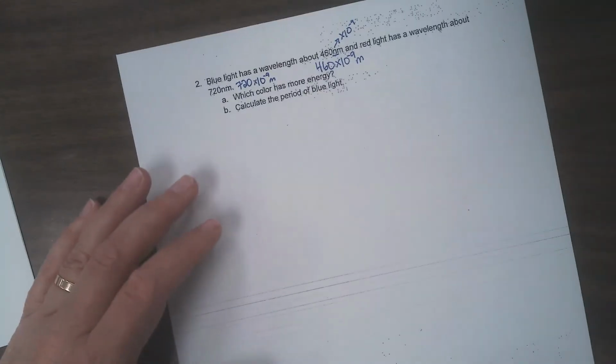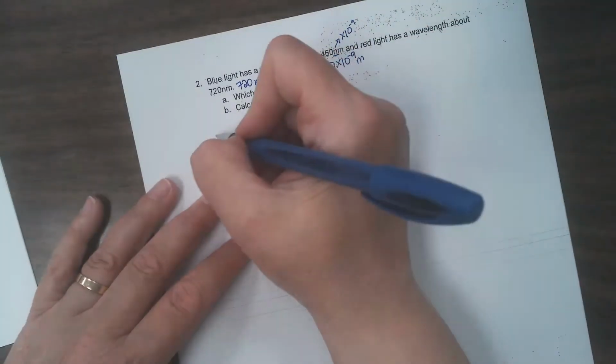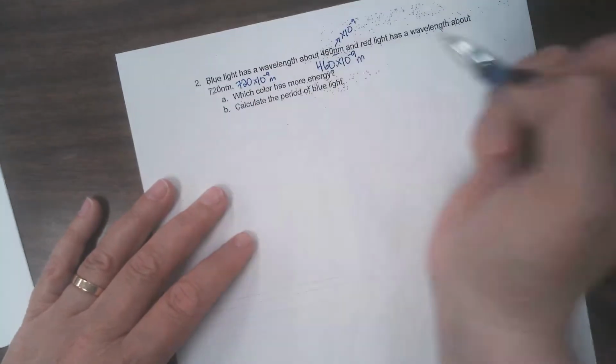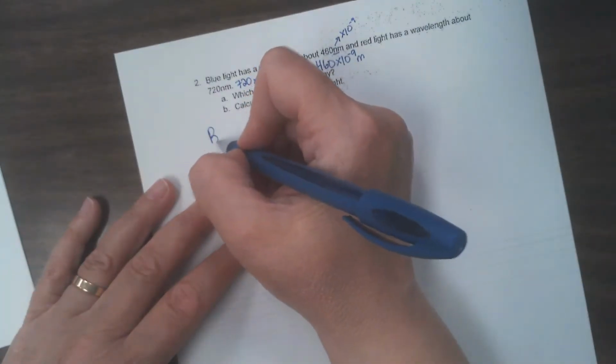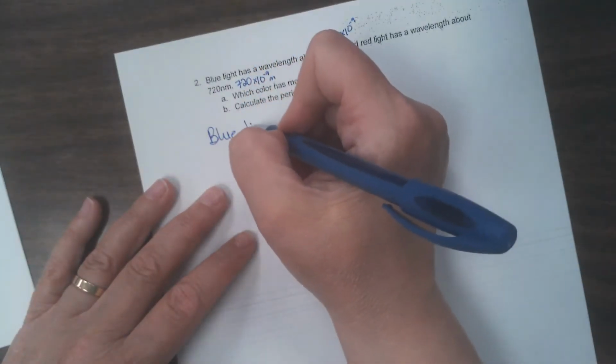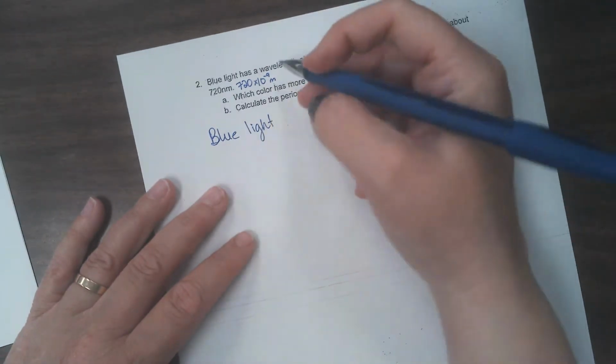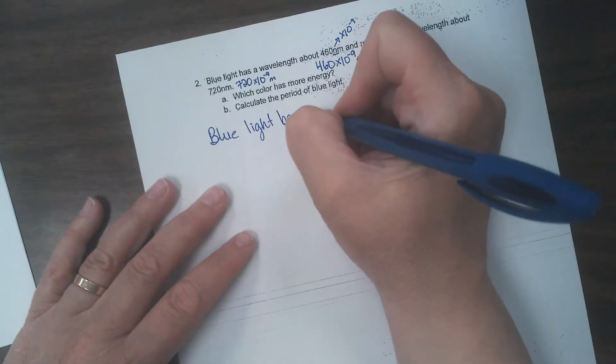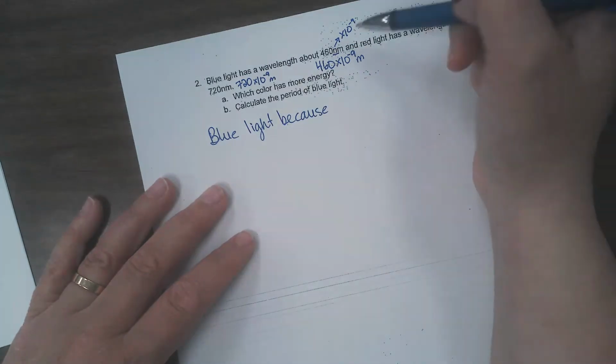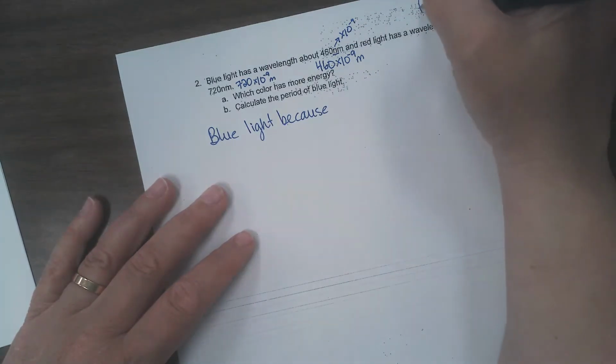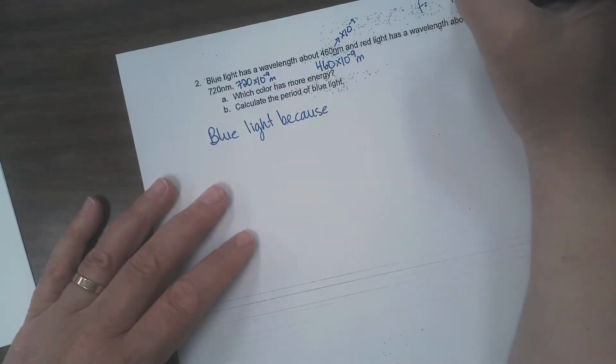So we're going through the same amount of time. So we're going to say that blue light has more energy because, remember, frequency: if I increase my frequency, I'm going to have more energy.